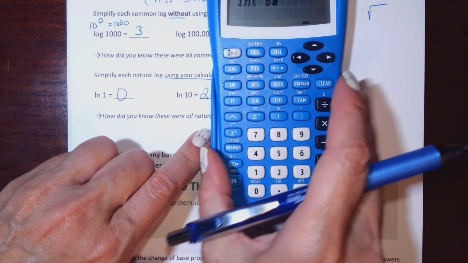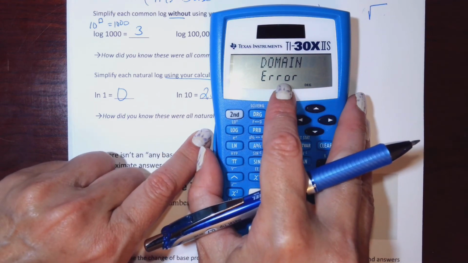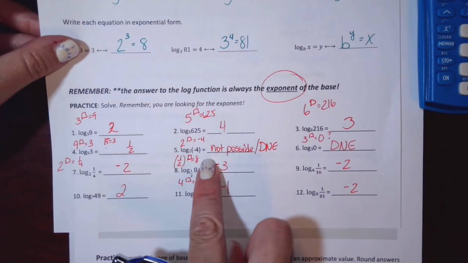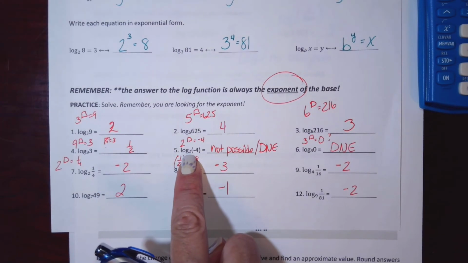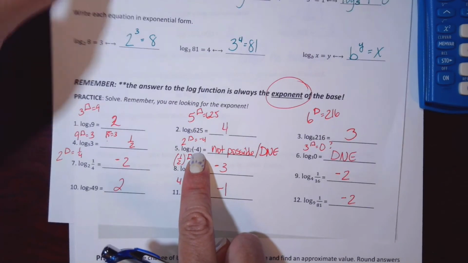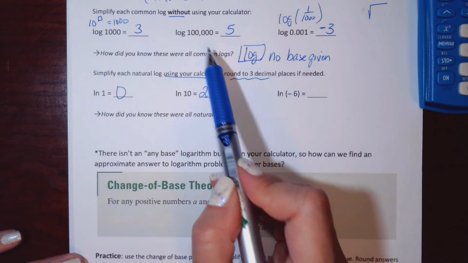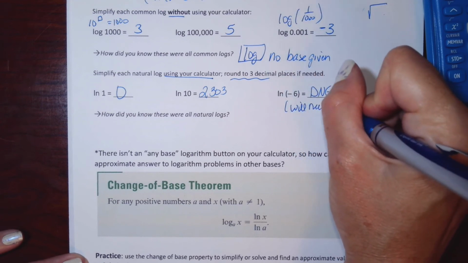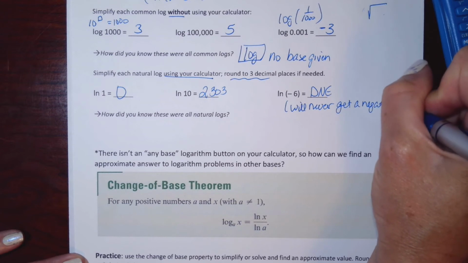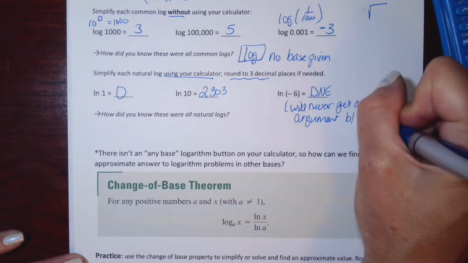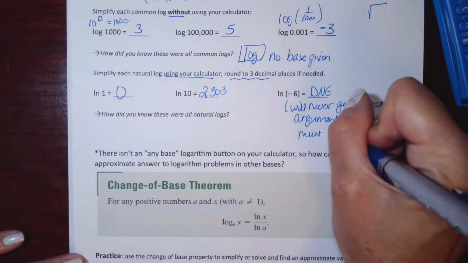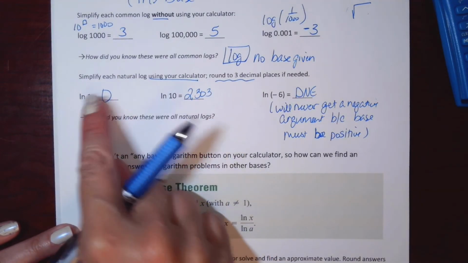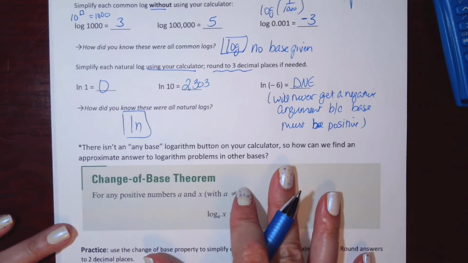Natural log of -6. Hopefully you have some red flags going up. Natural log of -6, it says domain error. Why? Well, remember back on that last page, we said that this one is not possible because any positive value, and my base has to be positive, cannot be raised to an exponent and ever end up with a negative argument. So because my base is always positive, that means my argument will always be positive. We'll never get a negative argument, and that's because the base must be positive. Okay. How do I know these are all natural logs? Well, because that is written as ln, which is natural log, base e.